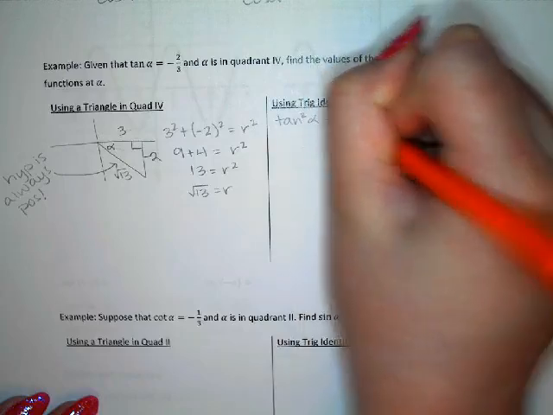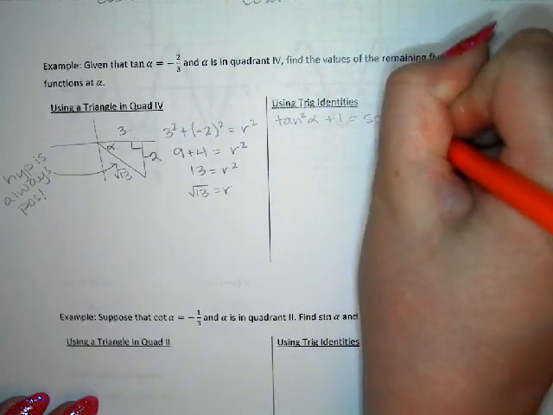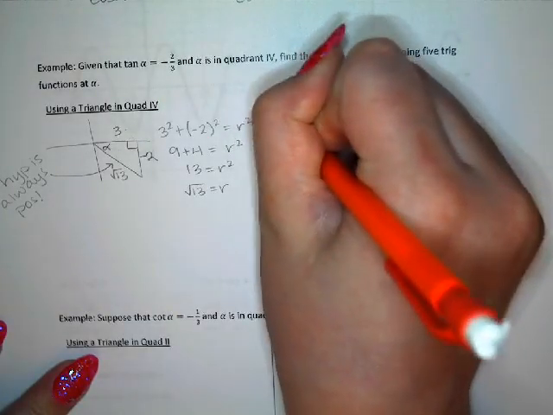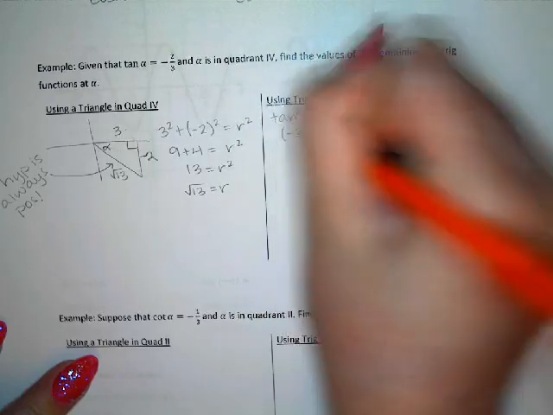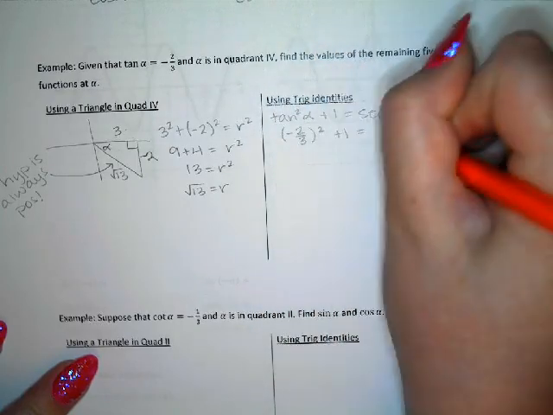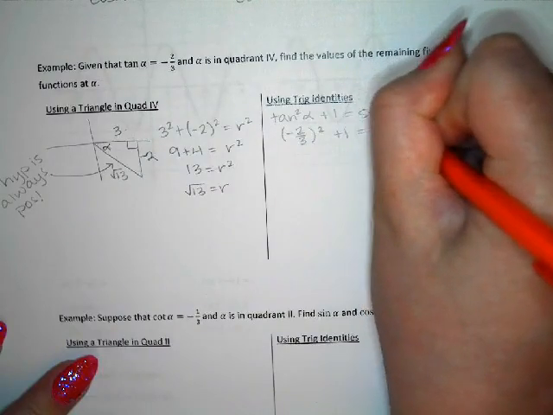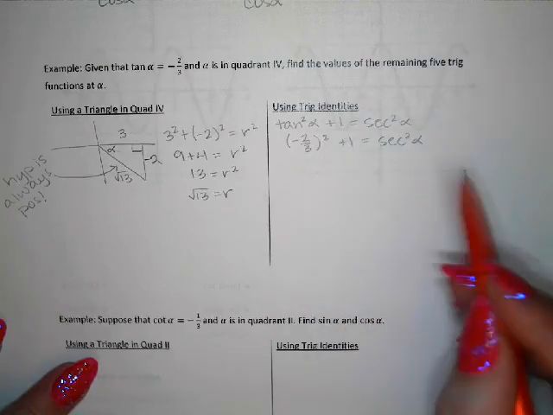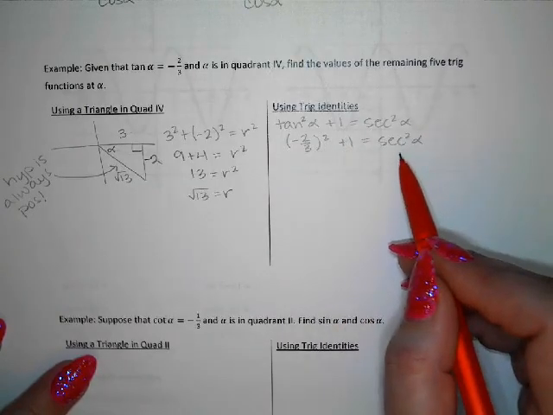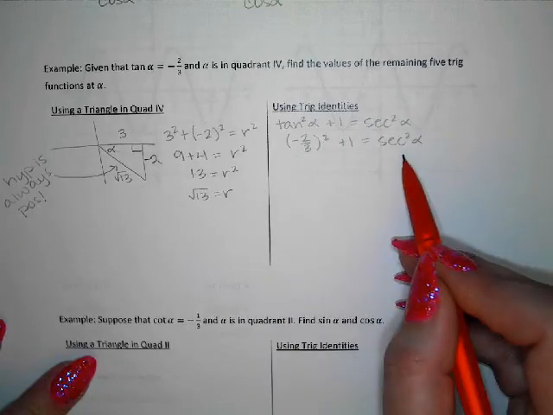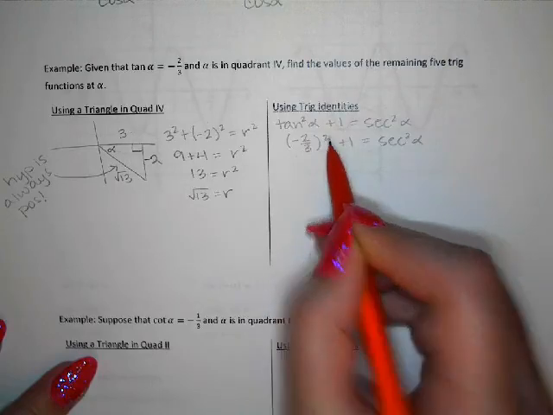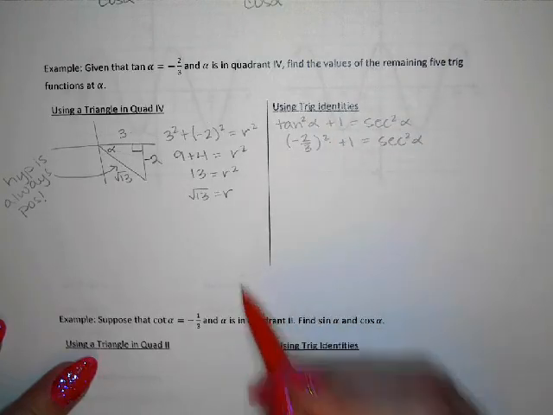Okay, so I know that tan is negative 2/3. So I have negative 2/3 squared plus 1 equals secant squared. So this is going to help me find the ratio for secant. I'm plugging in tan, I'm going to get secant from this. So negative 2/3 squared would be negative 2/3 times negative 2/3, which gives me positive 4/9.